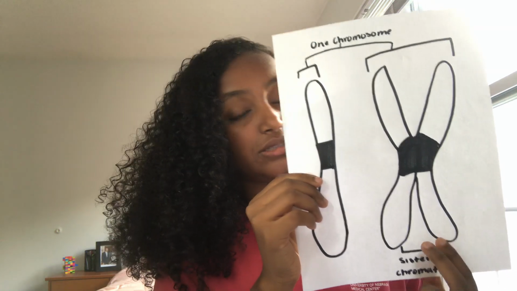And I've received a few questions on exactly what is a chromosome or a chromatid. So just for clarification, this is considered a chromosome, and this is considered a chromosome. This chromosome consists of 2 sister chromatids, and these sister chromatids possess the same genetic information.